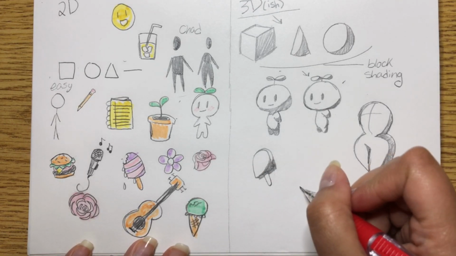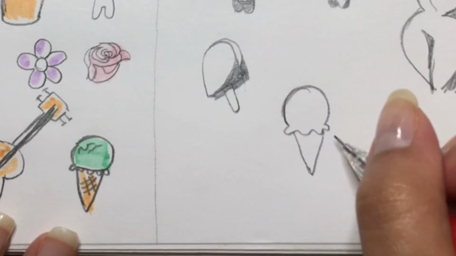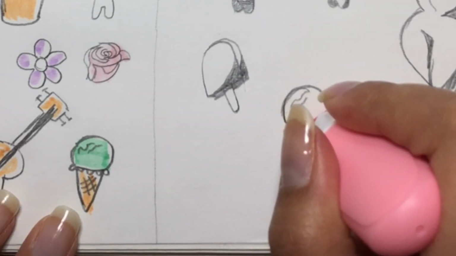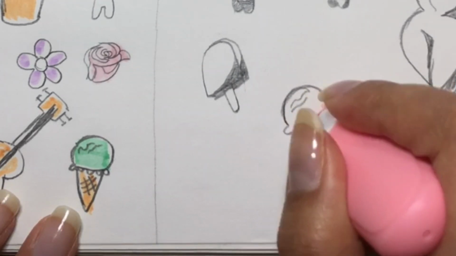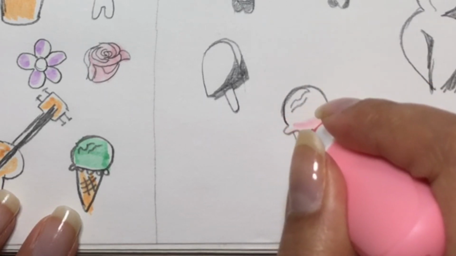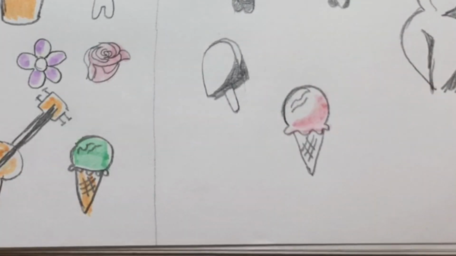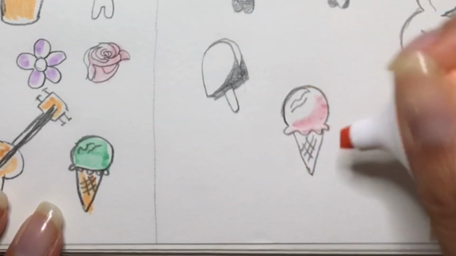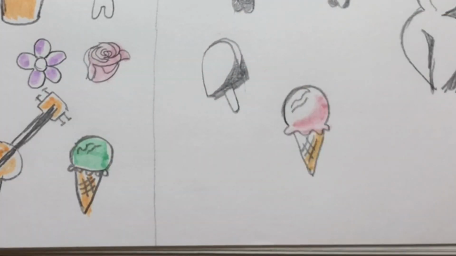Let's do the ice cream, okay? There we go. But instead of shading with the pencil, let's shade with color instead. So we're gonna shade this side. Gonna be a strawberry ice cream. Probably gonna shade the bottom part here. Now it looks like this side is in light. And then we're gonna shade the lighter part of the cone, just like that. See, it looks a lot better than just shading in pure black.